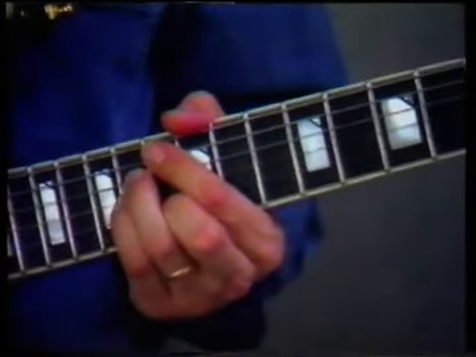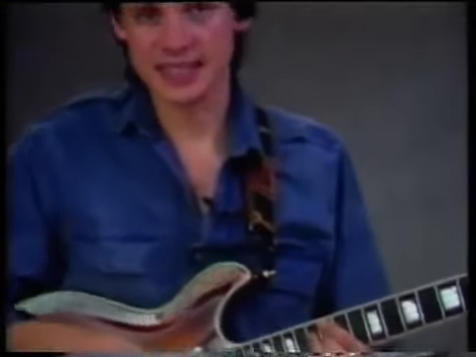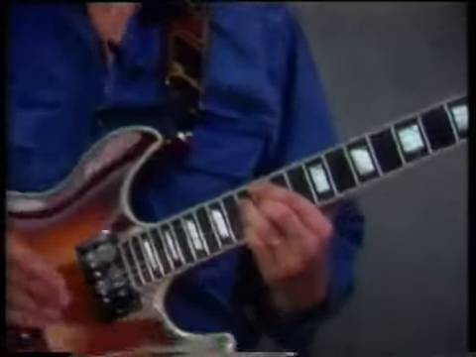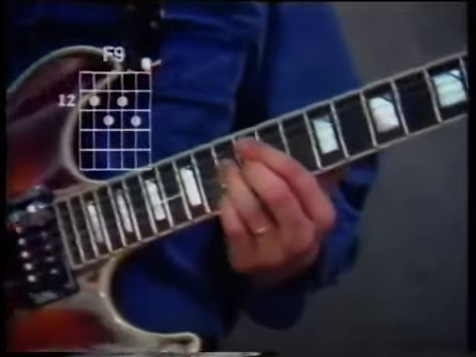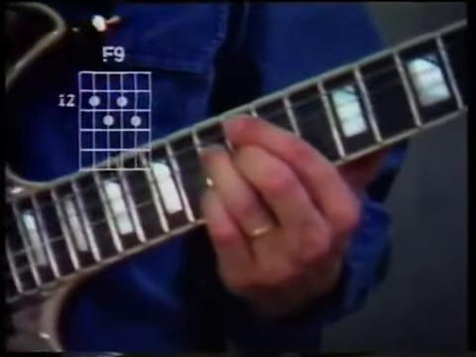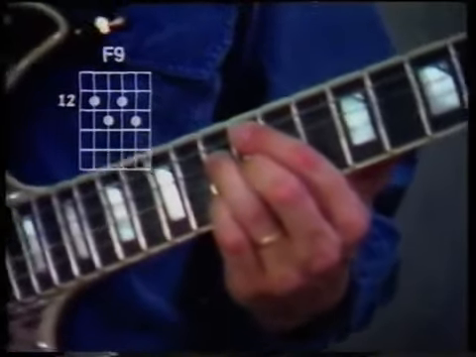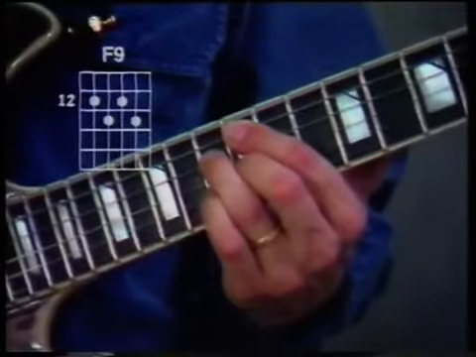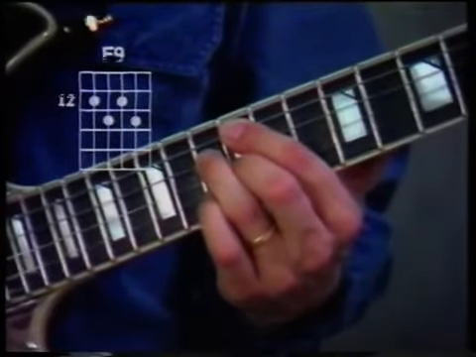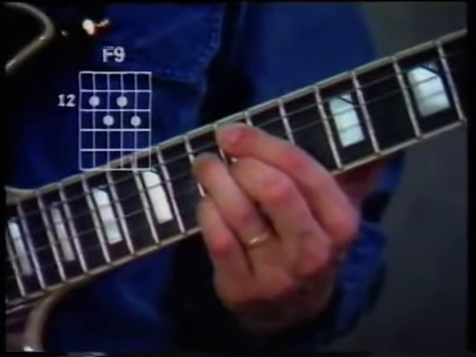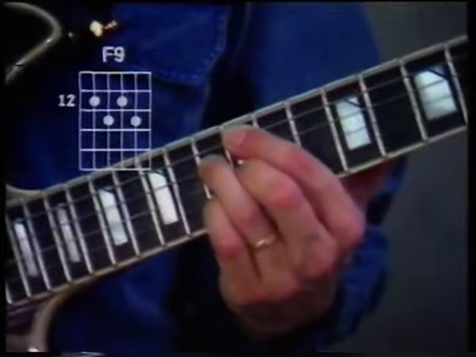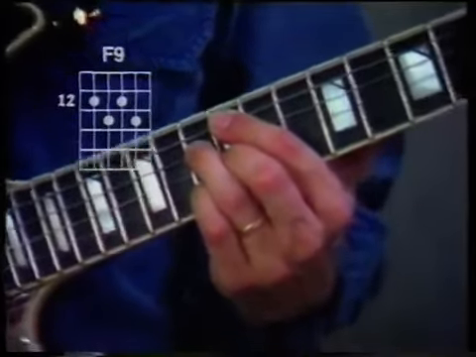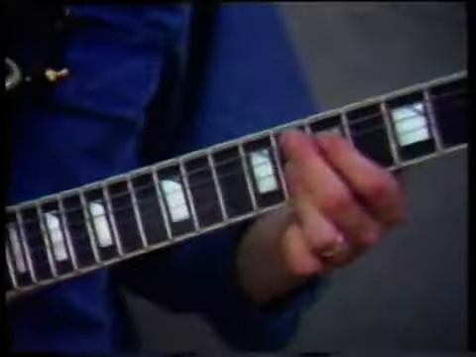Now the next 2 voicings are both F9 voicings, but the 2nd doesn't contain the 3rd. Now the first one does, and it looks like this. There's an A natural on the A string, E flat, G, C. And the other one can be played.